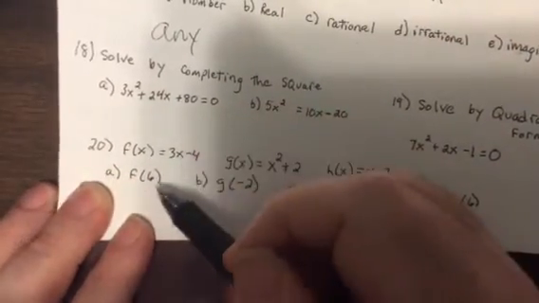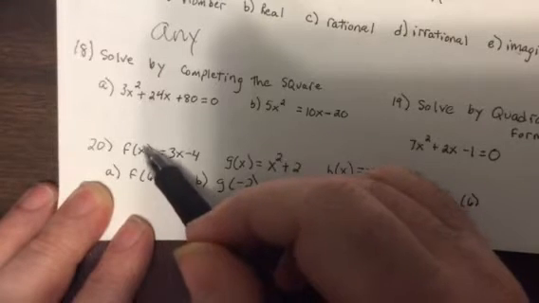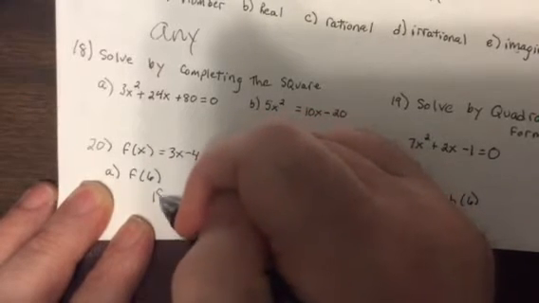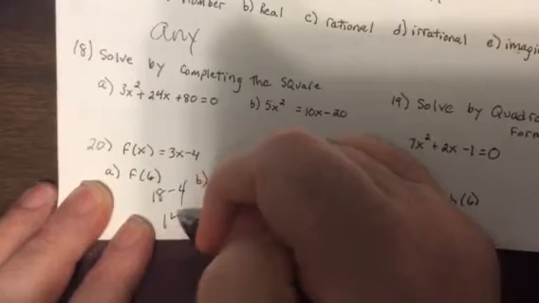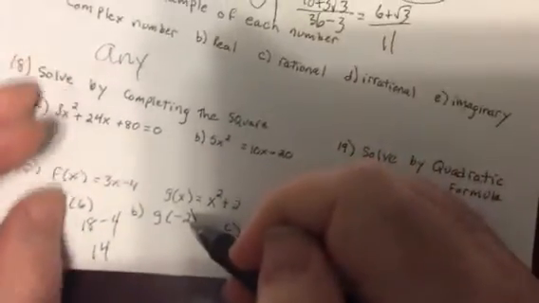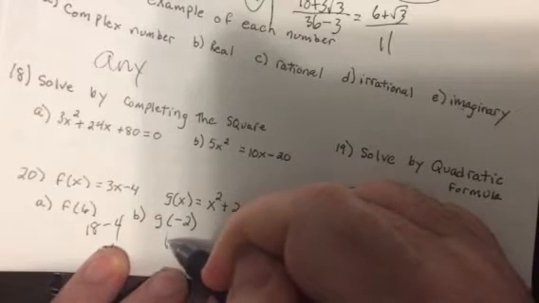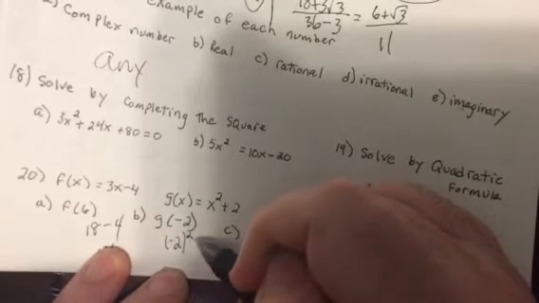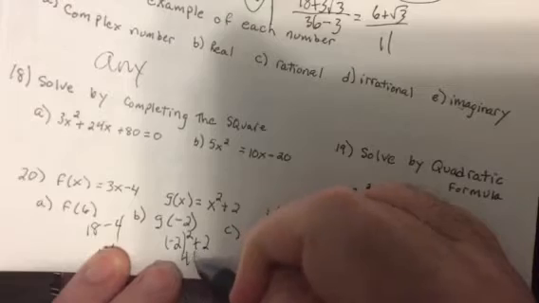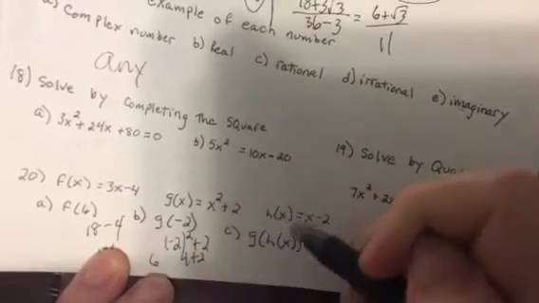f of 6 is called a function. So you just put 6 in for x. So it'd be 18 minus 4, which is 14. g of negative 2, just put negative 2 into g. Now remember, whenever you replace a variable, you use parentheses. So it'd be 4 plus 2, which is 6.